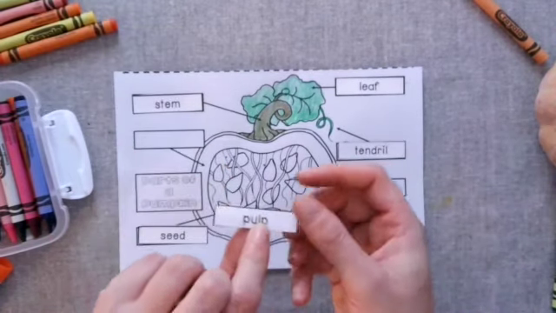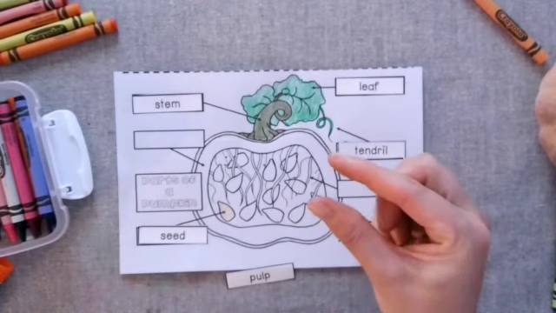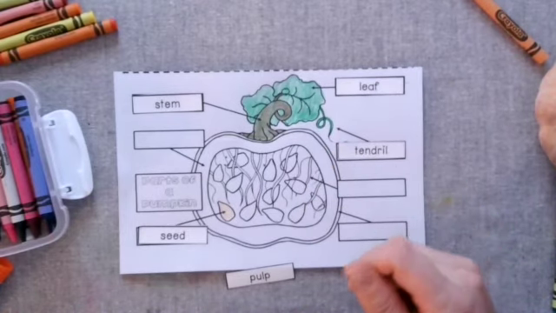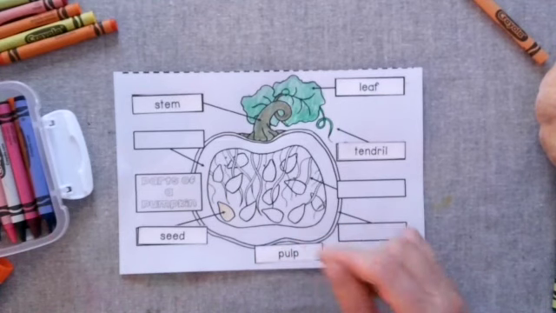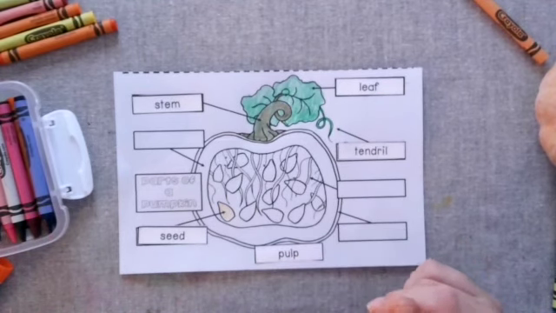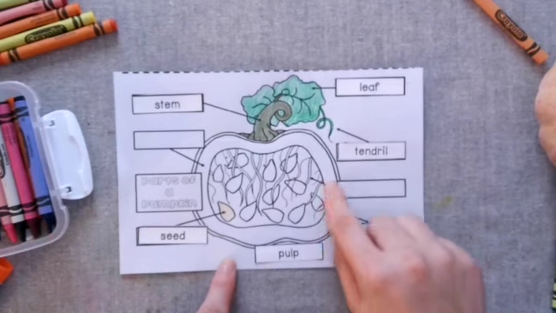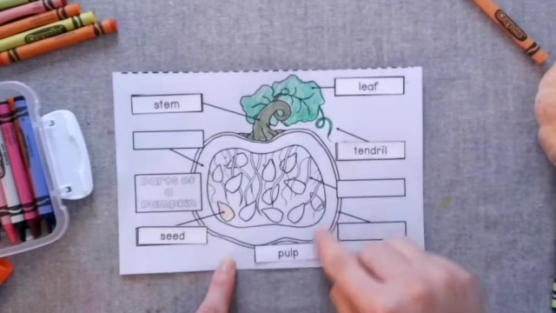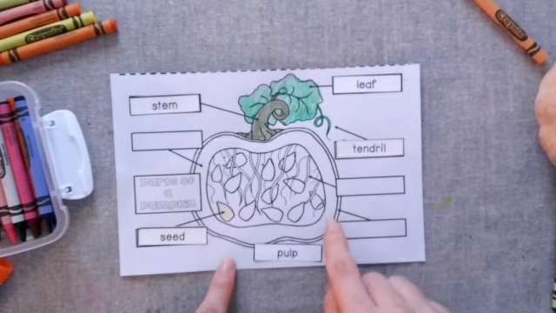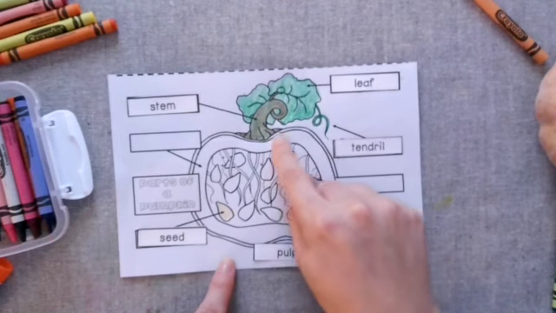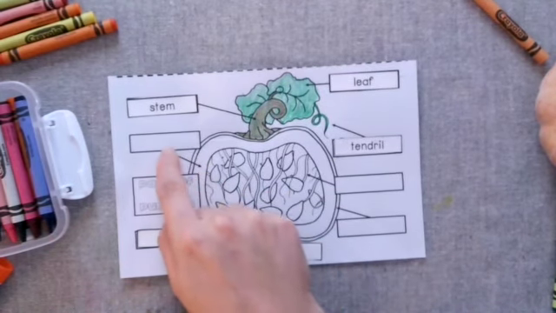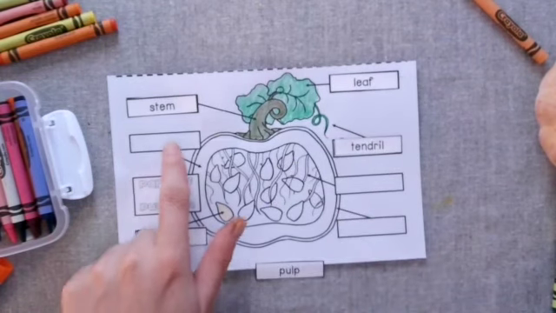The pulp of a pumpkin is that really thick area. It's that section where, if you have a pie pumpkin or a sugar pumpkin, we can actually make pumpkin pie. So here, I have a thin layer and then this thick layer. This thick layer is my pulp. So I need to find the arrow that is pointing to this thick layer, which is this one. So my pulp is here.